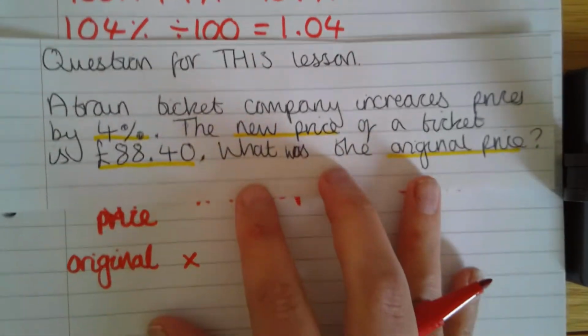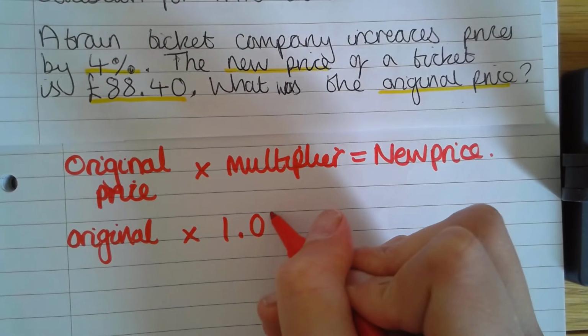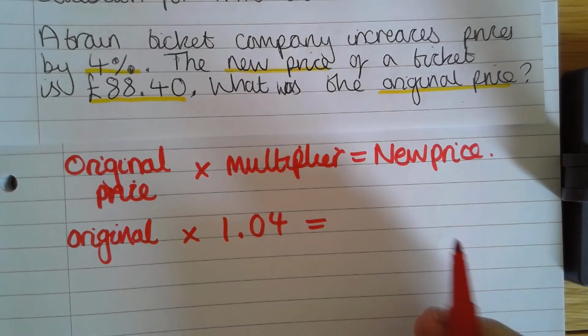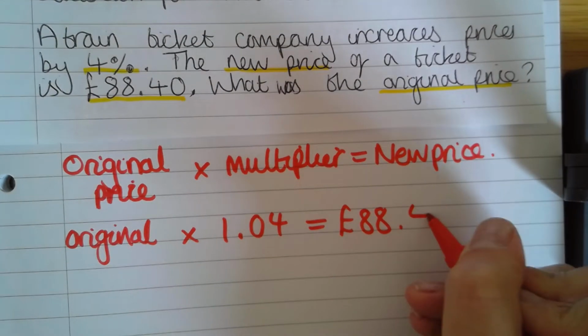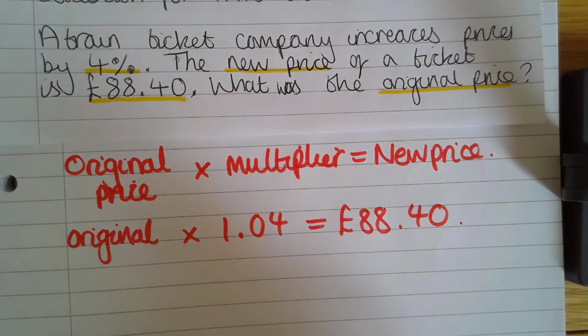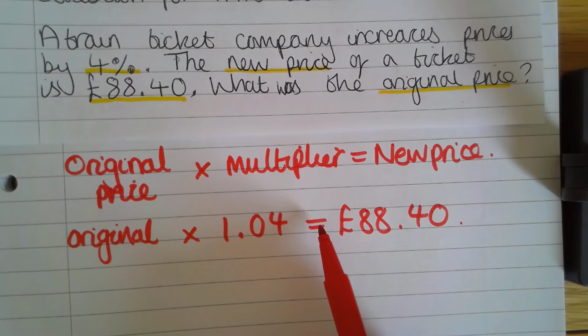It was 1.04, it's the same percentage increase. And the new price I've been given is £88.40. Okay, so I've got my original times my multiplier equals my new price.